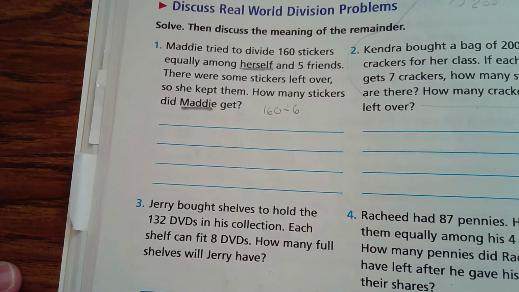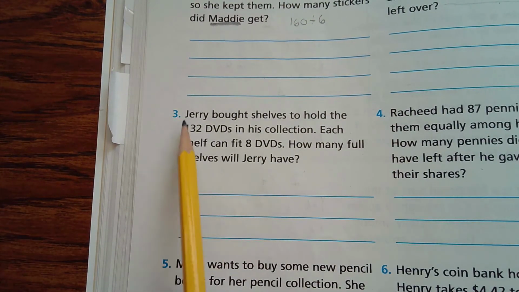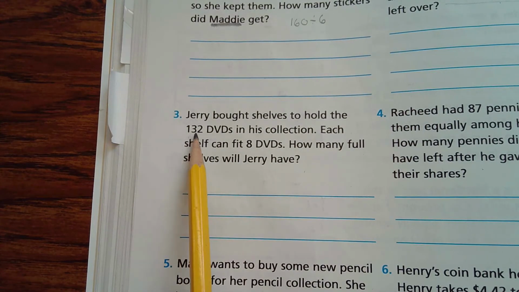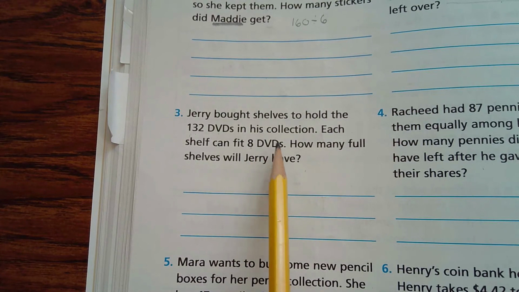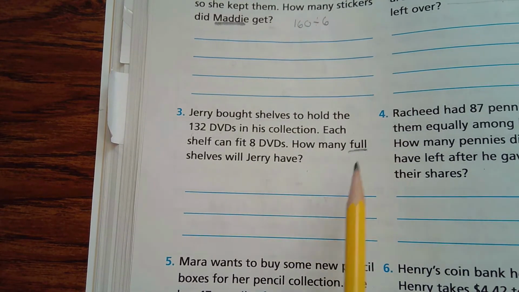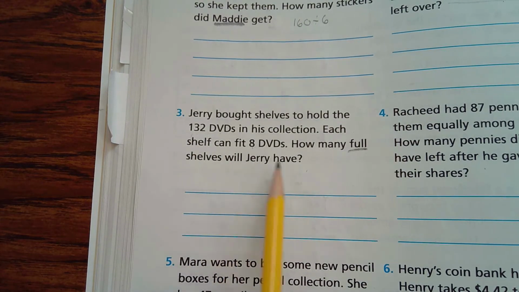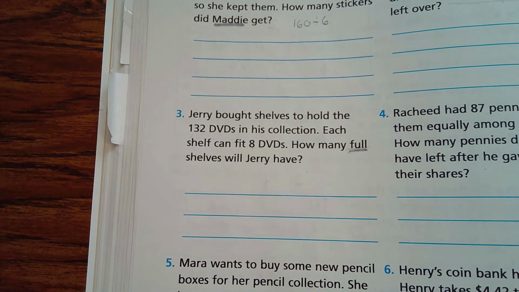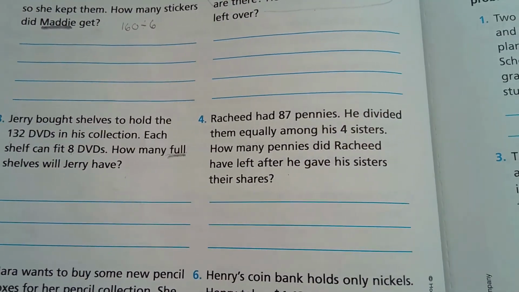Number 3. Oh, Jerry and his DVDs. Jerry bought shelves to hold the 132 DVDs in his collection. Each shelf can fit 8 DVDs. How many full shelves will Jerry have? Looks like 132 divided by 8, and we're only worried about the full shelves, so I don't think we care about the remainder at all. His loose DVDs at the end aren't an issue for us.